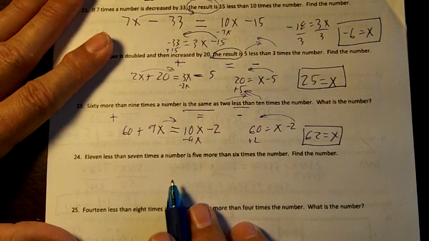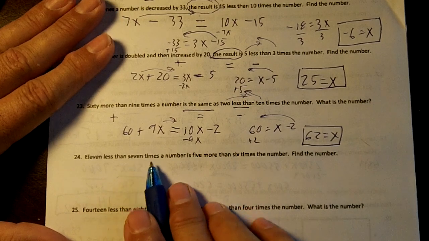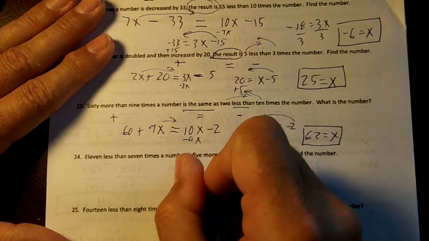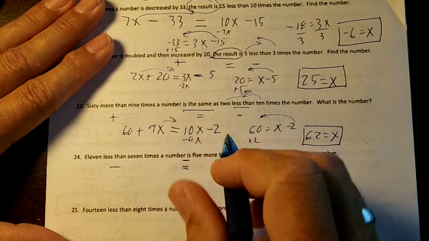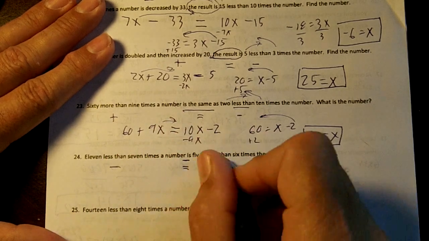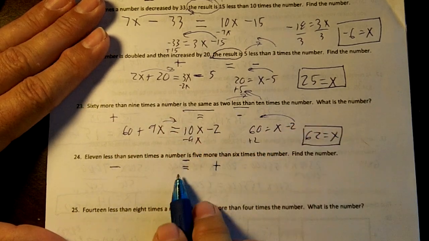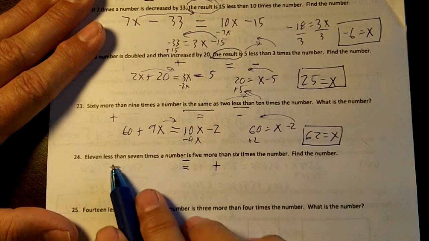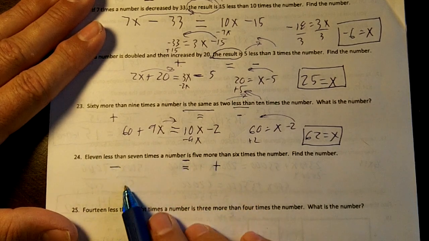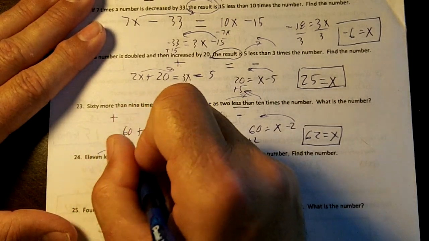Okay, I see I got room right here. 11 less than 7 times the number is, that's my equal, less than means I'm going to minus. 5 more than 6 times the number, more than means to plus. This is pretty simple. Find your equal, find the words that mean add or subtract, and just fill it in. Less than, you got to flip.